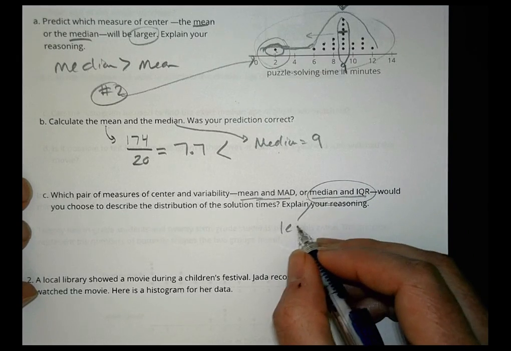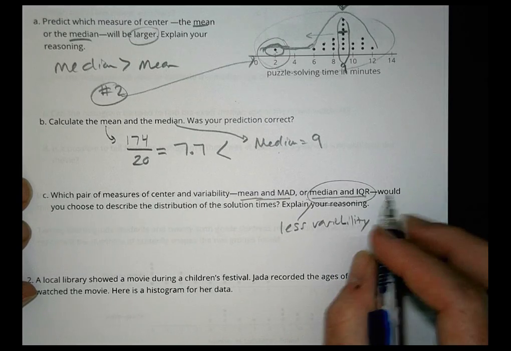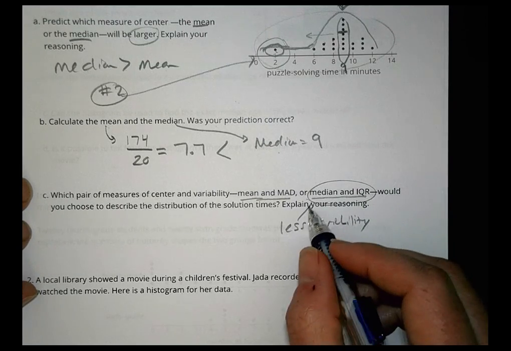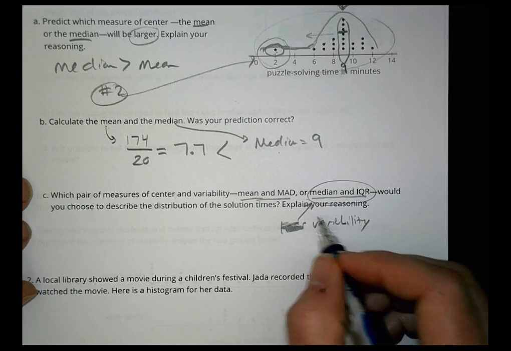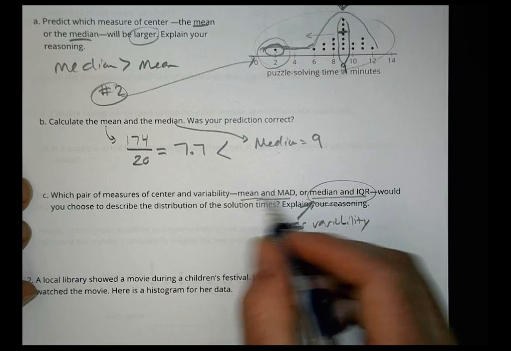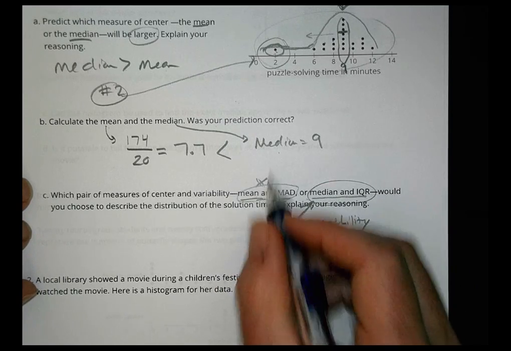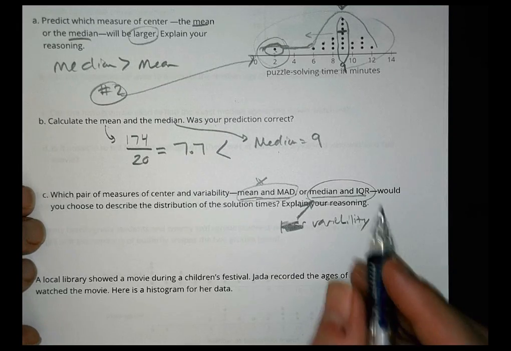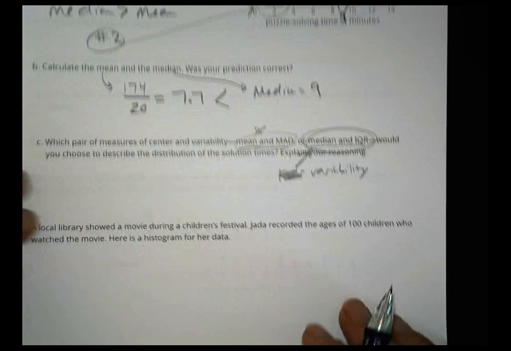Because there's variability, we should use the median. When there's lots of variability, the mean is not a good measure for us because it's going to change what things look like. So the median is going to be a more accurate measurement for us to use.